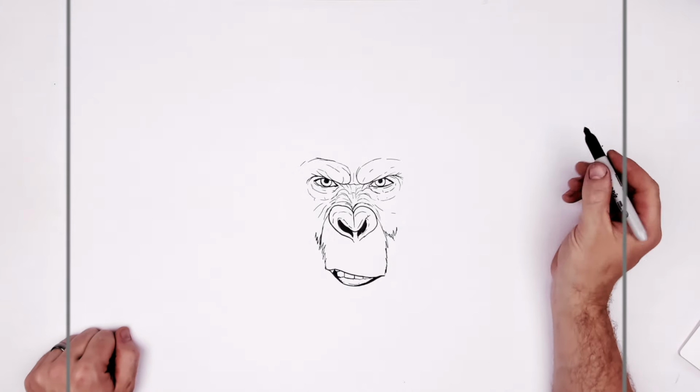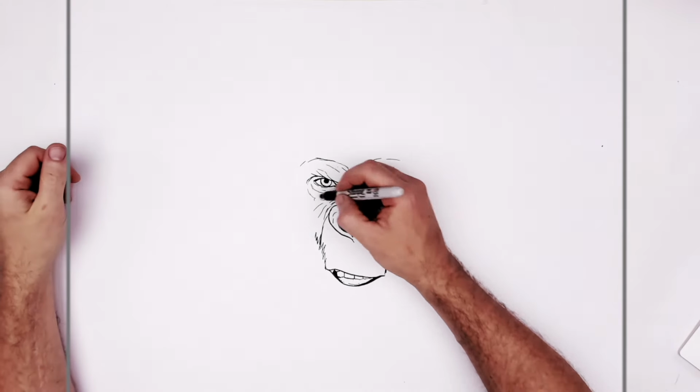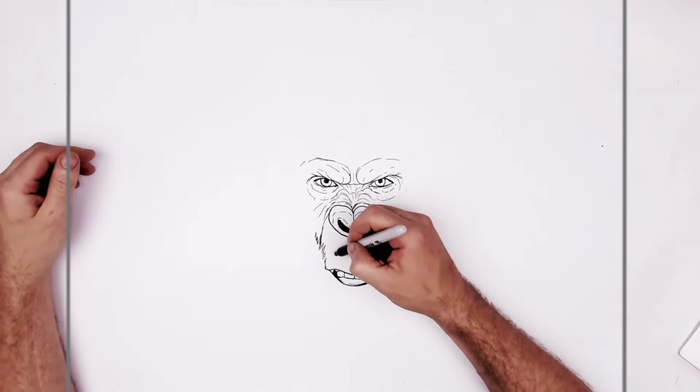Tongue just there. And then his top lip, right? Chimps sort of have just these kind of wrinkles.